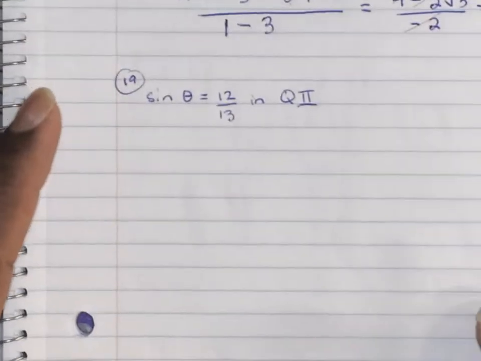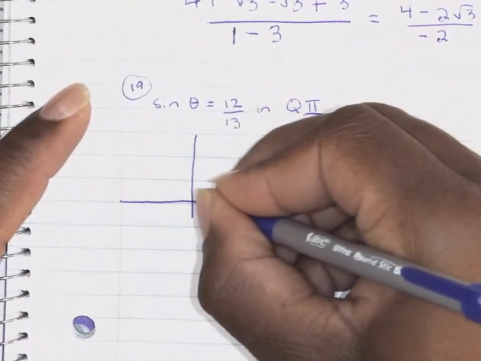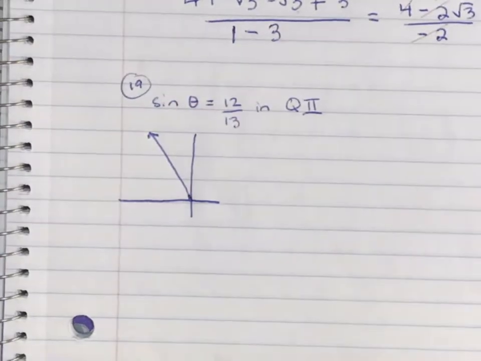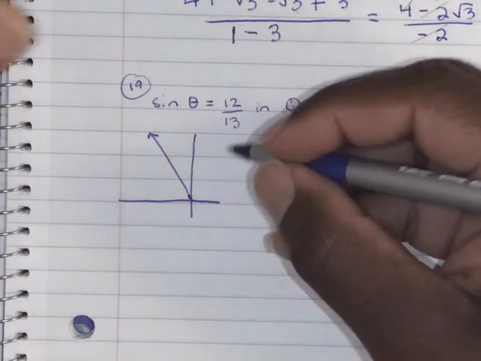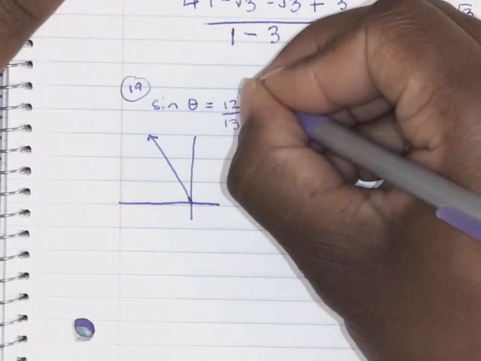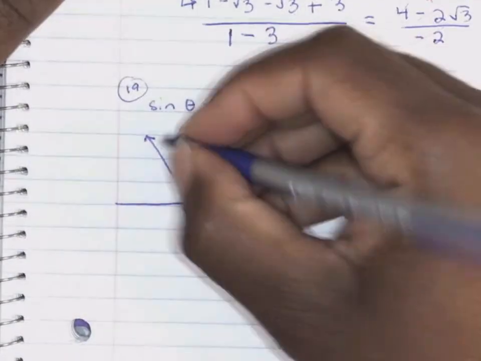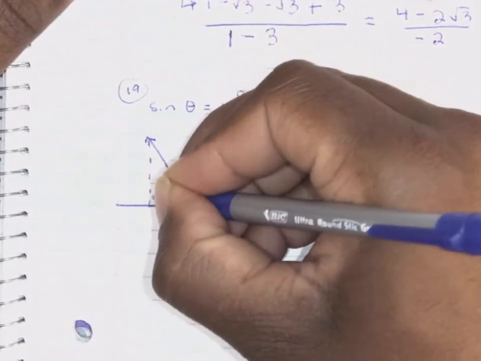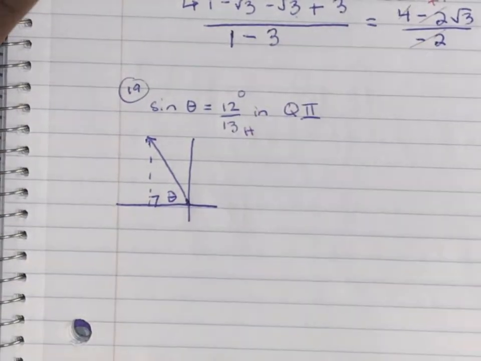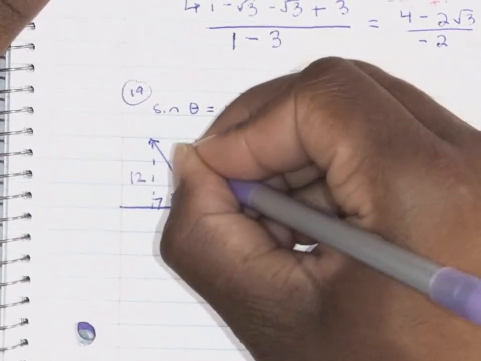So I'll draw this angle in quadrant 2. Somewhere here, I don't know where this angle is. I know it's some angle in quadrant 2. And I know that sine's ratio is opposite over hypotenuse. So I will turn this angle into a right triangle by going to the x-axis. My reference angle theta is here. And then I know the opposite side is 12, and I know the hypotenuse is 13.